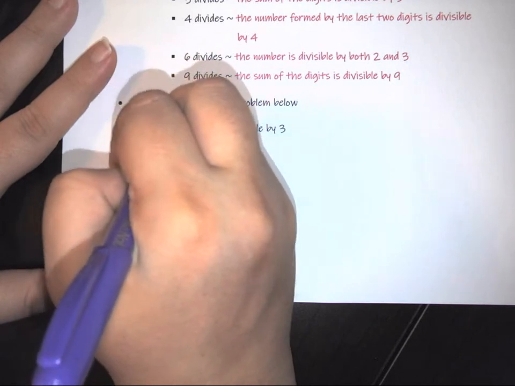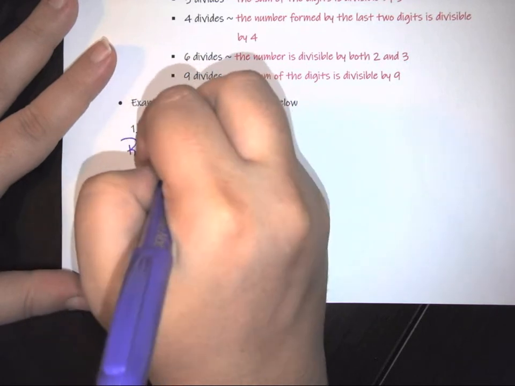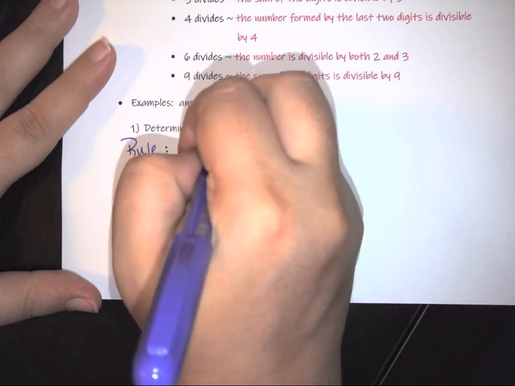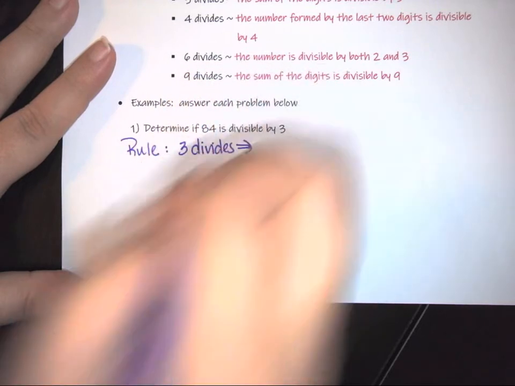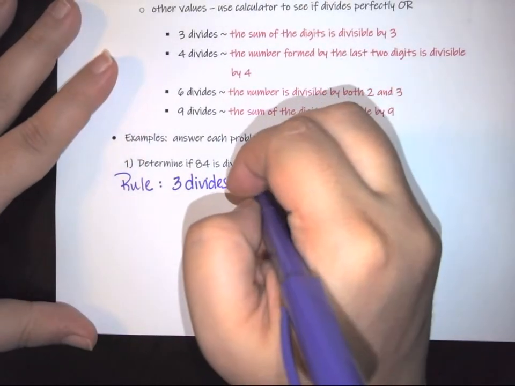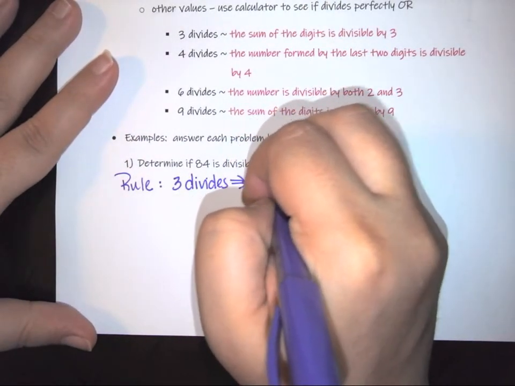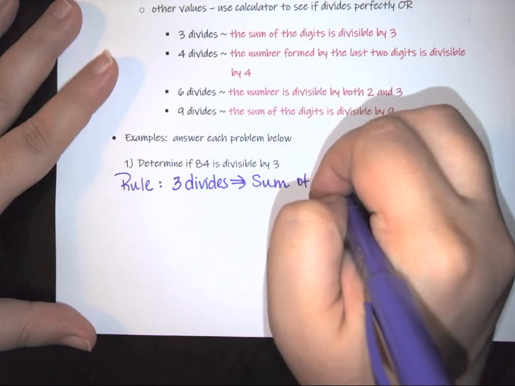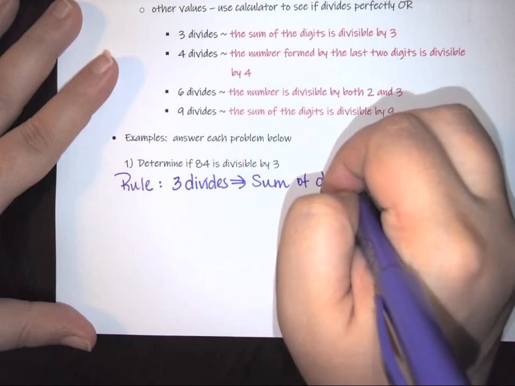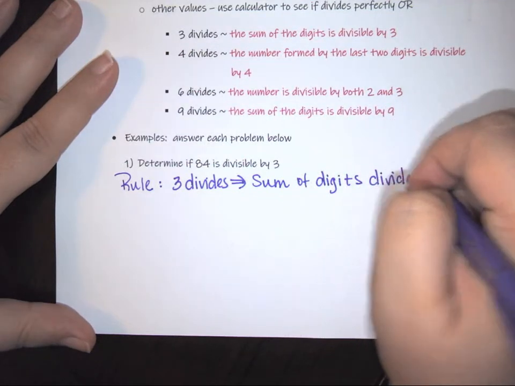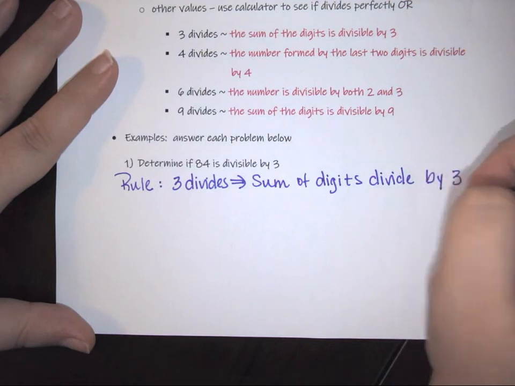So we need to know your rule for what 3 divides. The rule for divisibility by 3 says that you need to have the sum of the digits divide by 3 nicely.